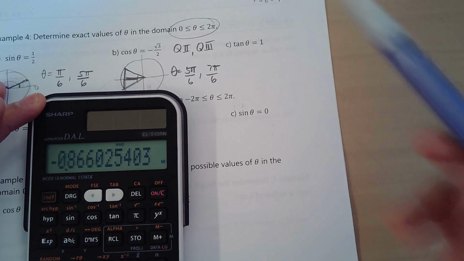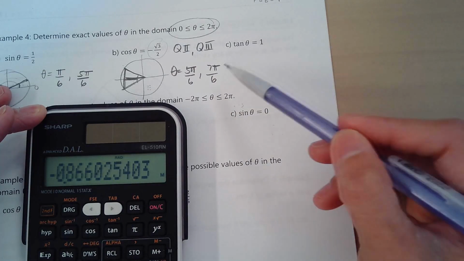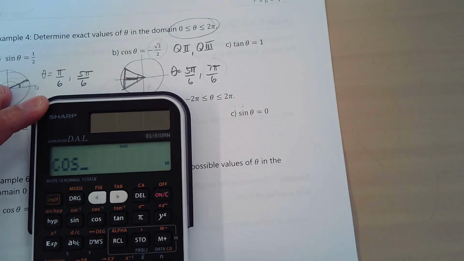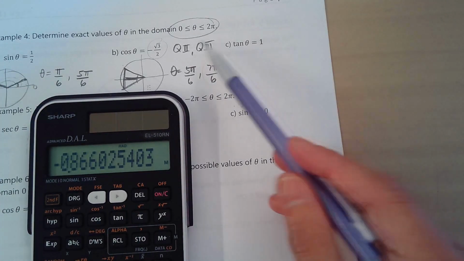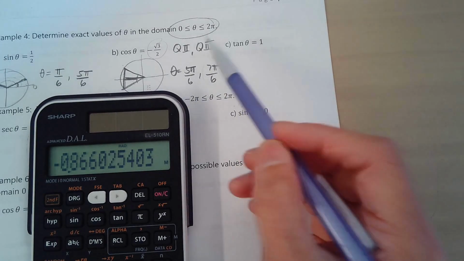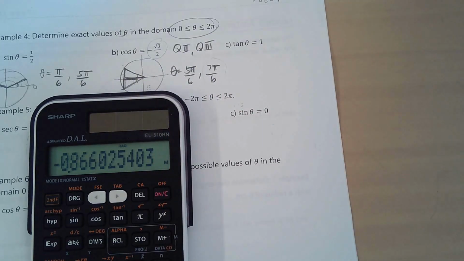Yeah, that works. So that one is good. Now try this one. Cos of 7 pi over 6. It's also negative 0.866. But then this is exact values of pi of the angle.